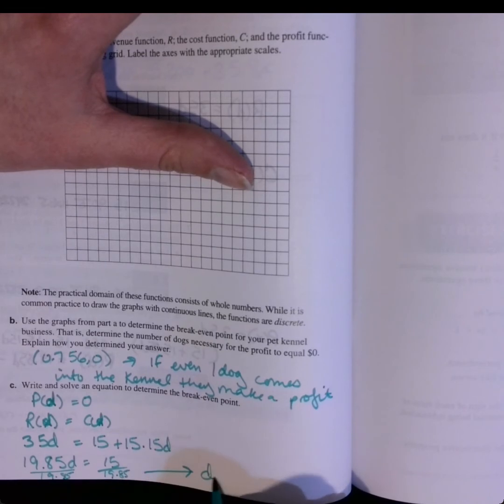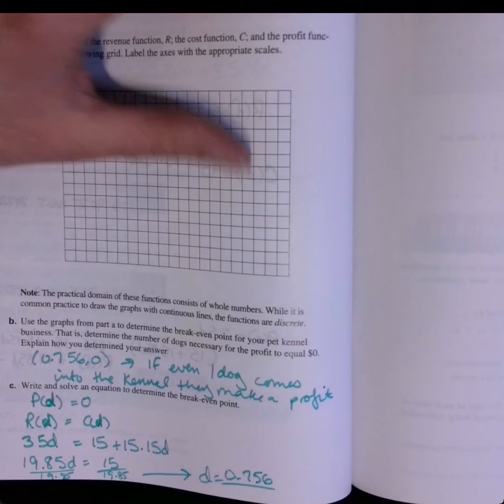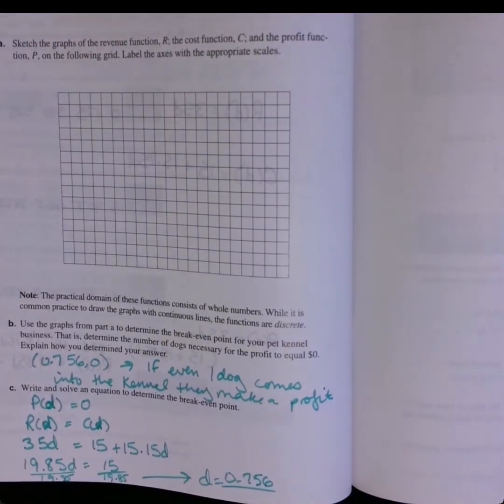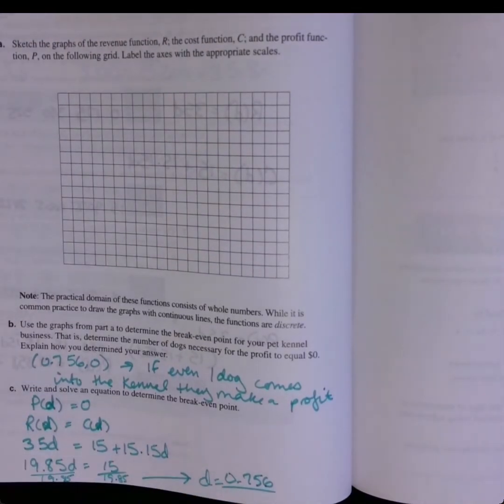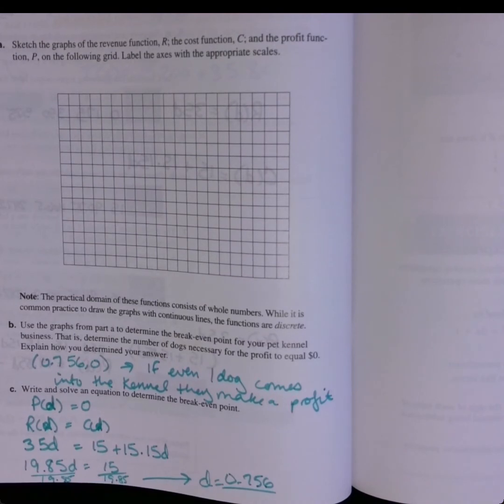So that should give you D equals 0.756. And that will be the number of dogs required to break even. We'll round it to a whole dog so that we know that we're going to break even actually below 1 dog. So by 1 dog, they've already made profit.